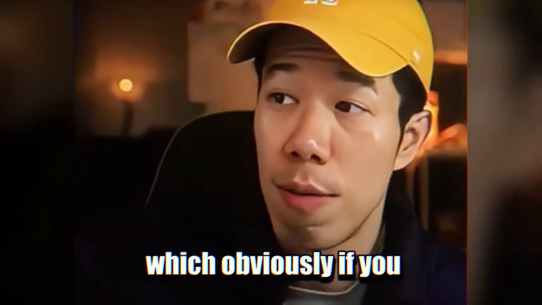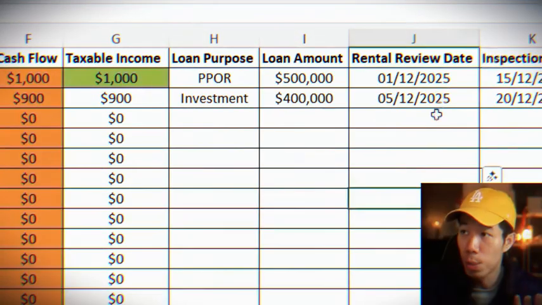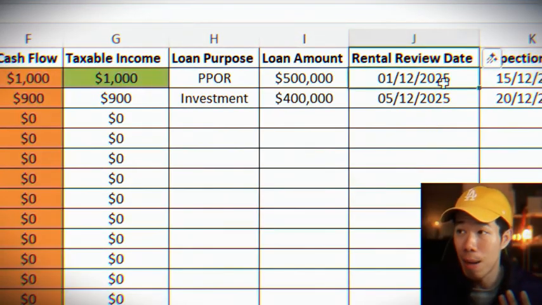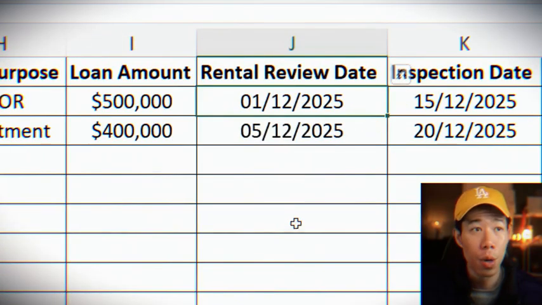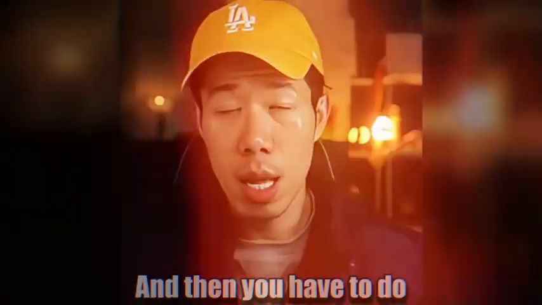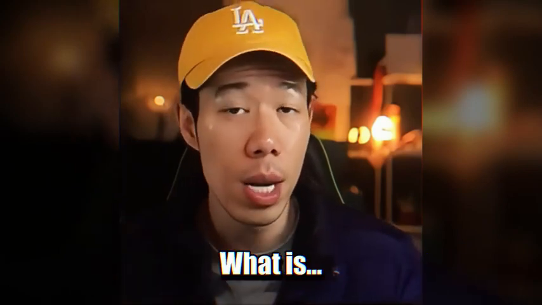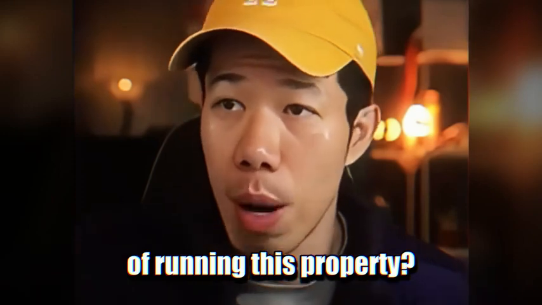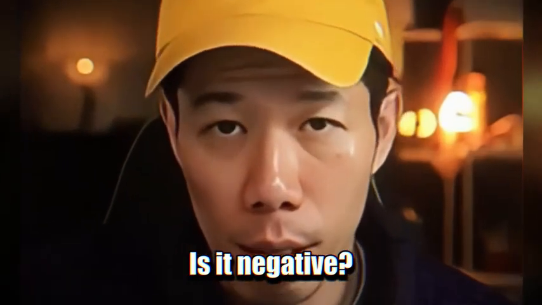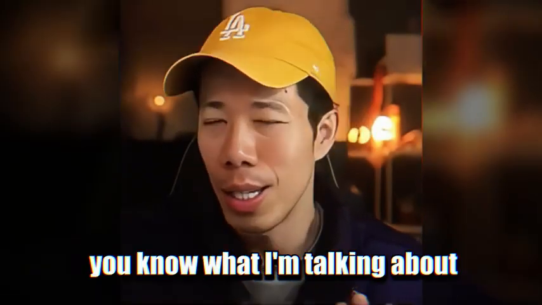rental review, which obviously if you're diligent enough to use this table for the future, you'll be like, all right, well, in December 2025, over here, I need to hook up old mate, tenant over here to have a chat with him, right? And then you have to do a bit of research. What is the appropriate rent increase, right? What is ethical? What is reasonable, right? What is the cost of running this property? Is it positive? Is it negative? Should I increase it? Should I decrease it? Well, obviously don't decrease it, but you know what I'm talking about, right?